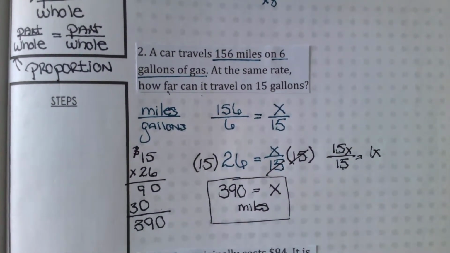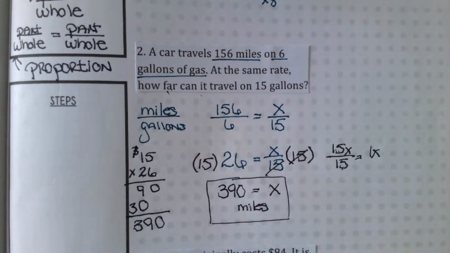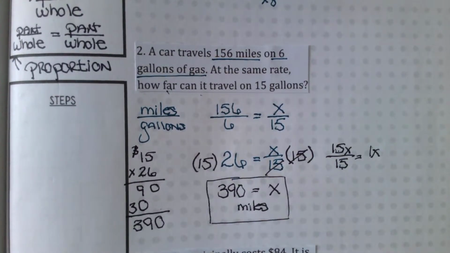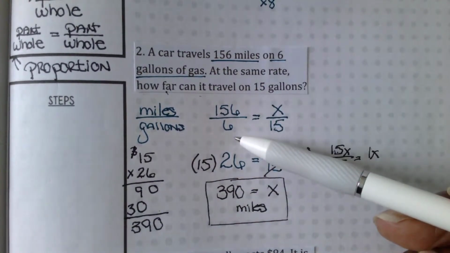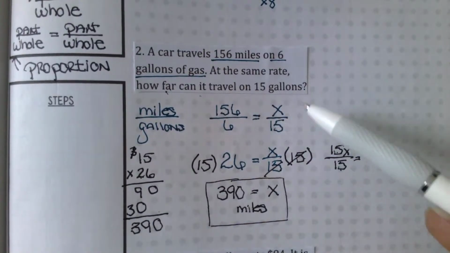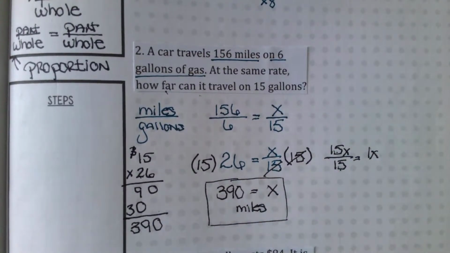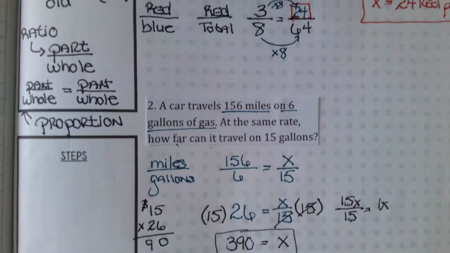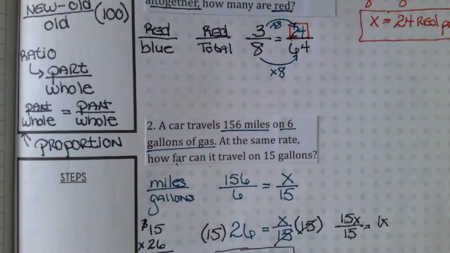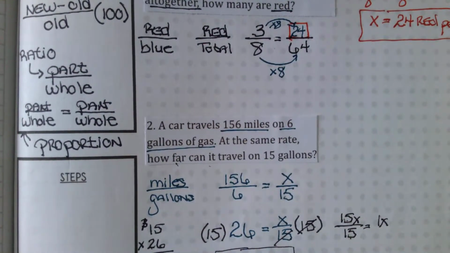Okay. So if you know how to cross multiply, if you know your multiplication, you can identify to see if you can reduce fractions before you cross multiply. You can do that. Those are going to be the essentials when you're dealing with ratios and when you're dealing with proportions.